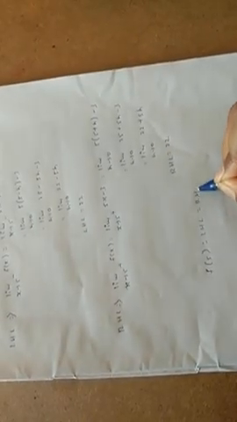We have found that f of 5 is equal to LHL is equal to RHL. Therefore, the given function f of x is equal to 5x minus 3 is continuous at x is equal to 5. The given function f of x is equal to 5x minus 3 is continuous at x is equal to 0, is continuous at x is equal to minus 3, is also continuous at x is equal to 5.